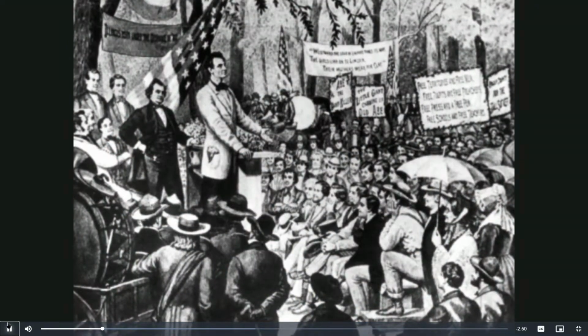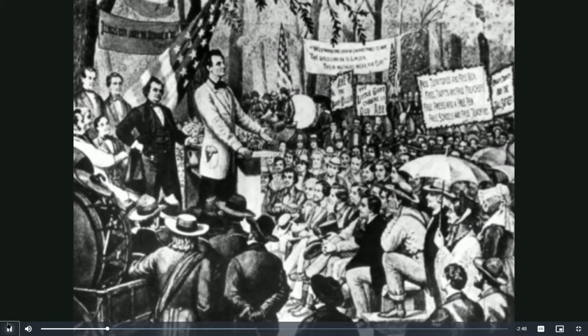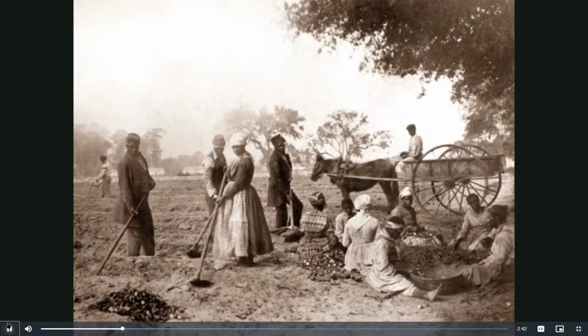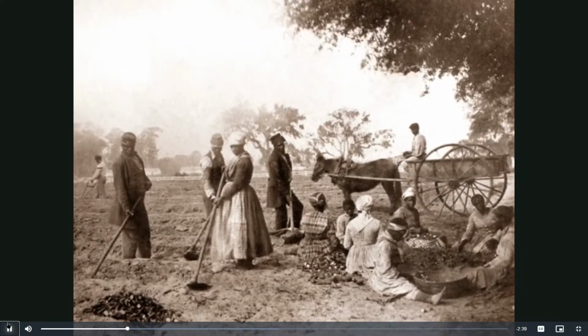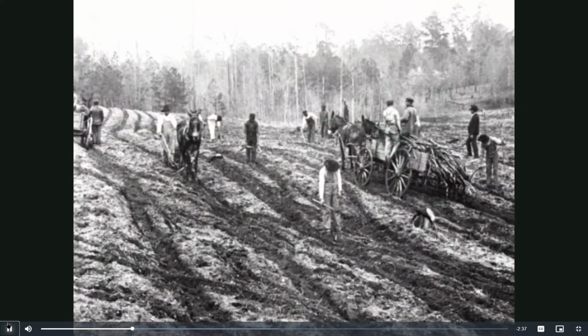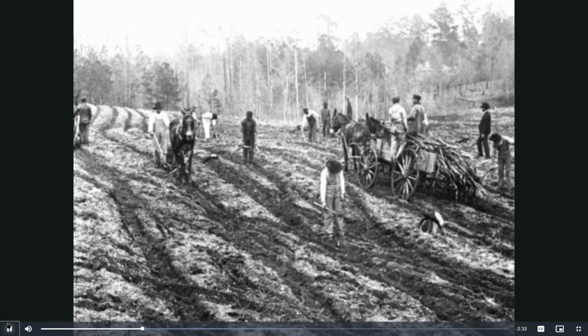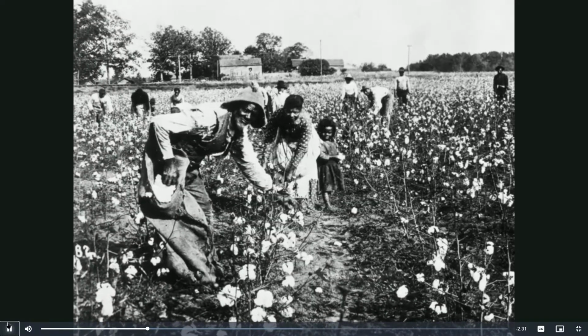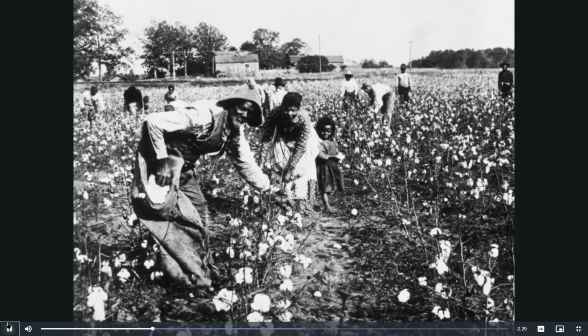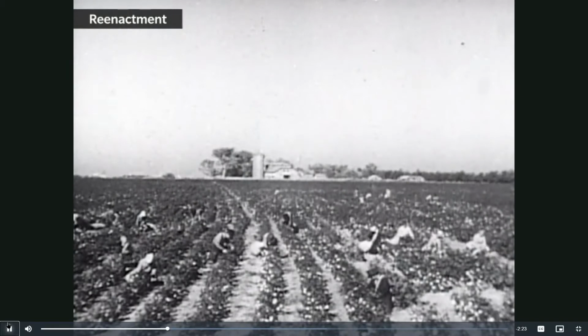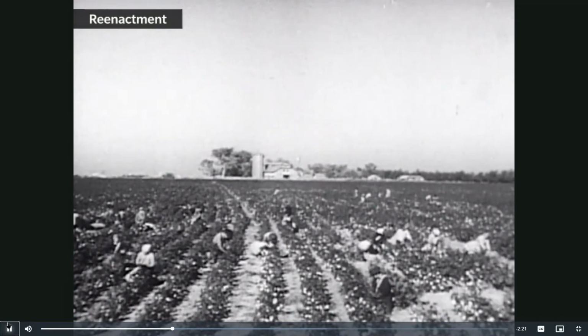Trouble had been brewing for many years leading up to the war. There was growing tension between the northern and southern parts of the country. The United States were not so united. One big issue was slavery. By the middle of the 1800s, most states in the North had made slavery illegal, but many states in the South still allowed people to own slaves. Millions of slaves were forced to work on plantations, helping to grow cotton and other crops. The Southern economy depended on slavery.